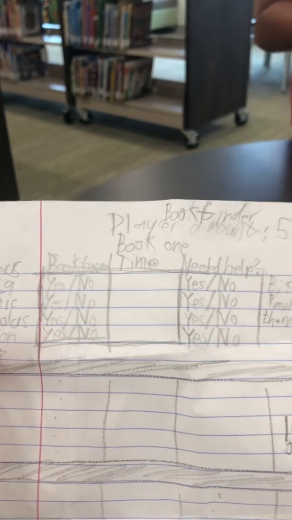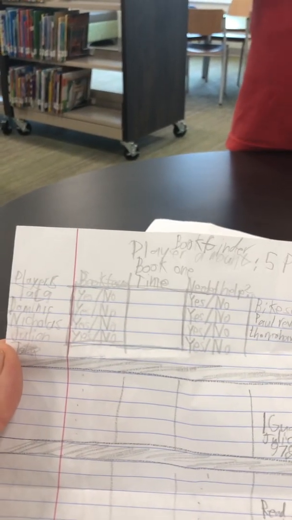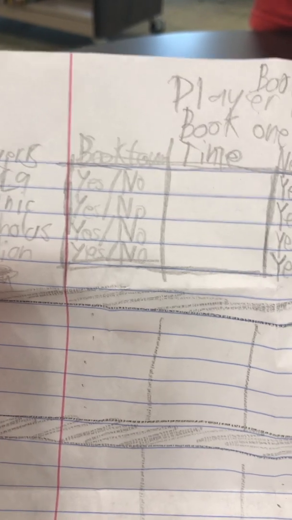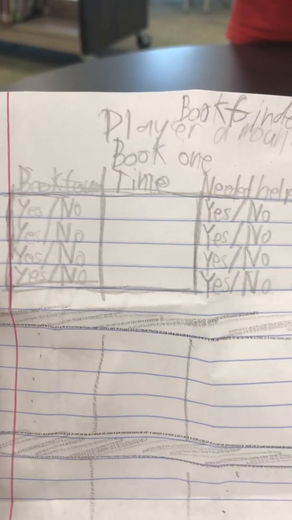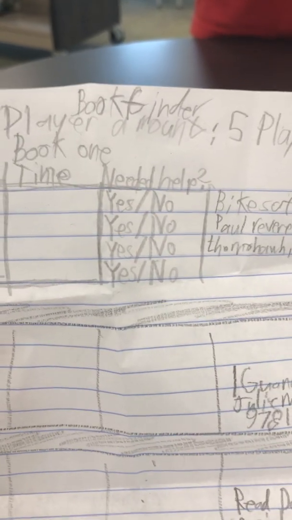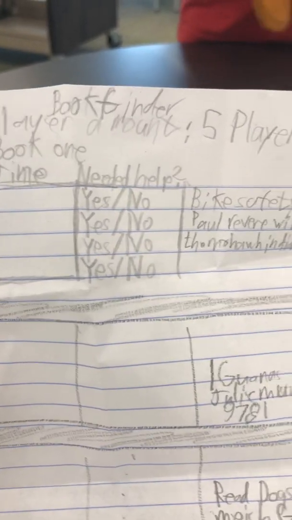Even though not necessarily, because we might accidentally misplace it, so he might have the hardest time to find the book. But the next column is simply asking, did you find the book or not? Book found, yes or no? Then we're gonna record the time. Then we're gonna record, did the person need help or did they find it without help?